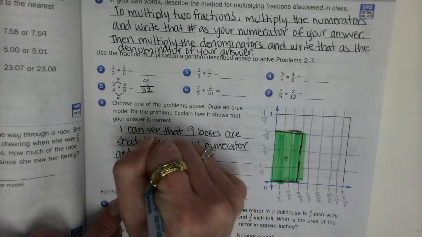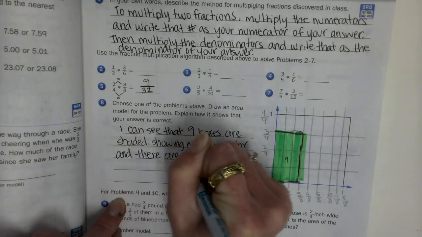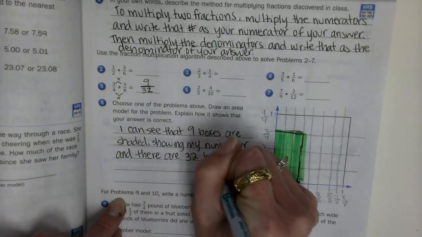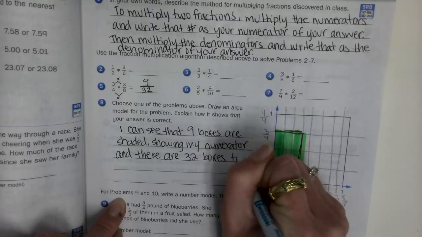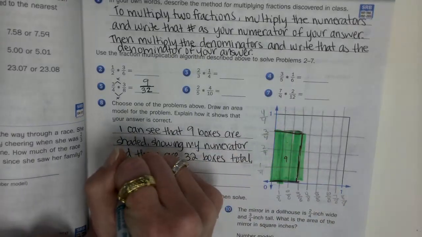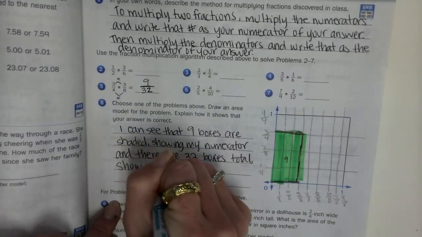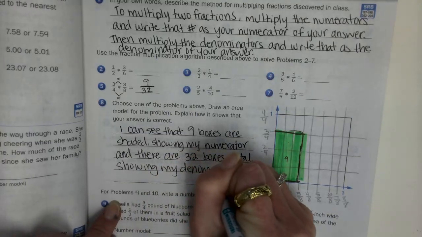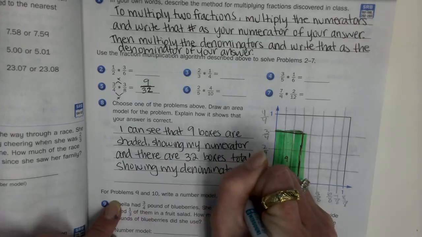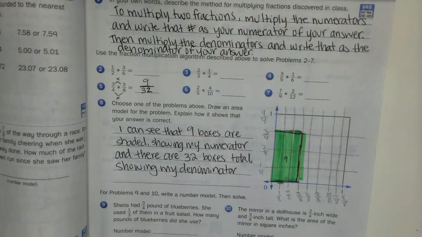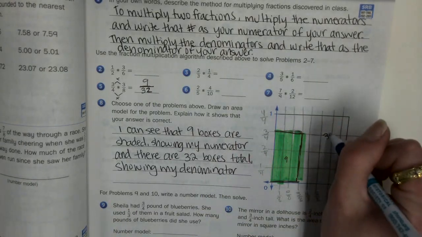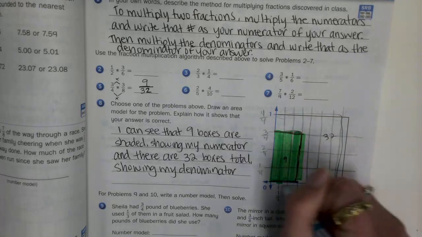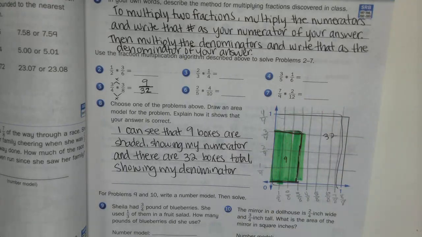And there are 32 boxes total, showing my denominator. And again, 32 total, 9 shaded. Yep, I know that it's right.